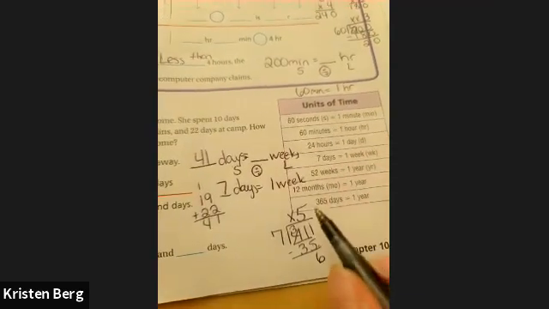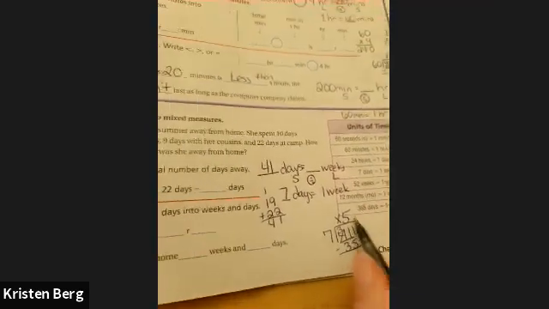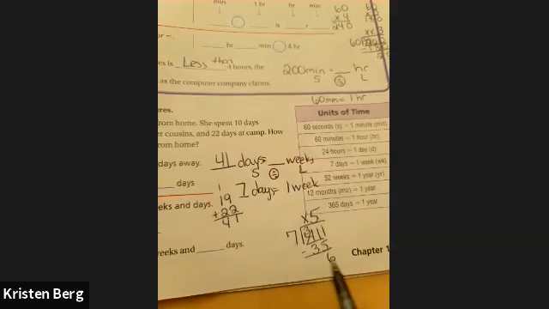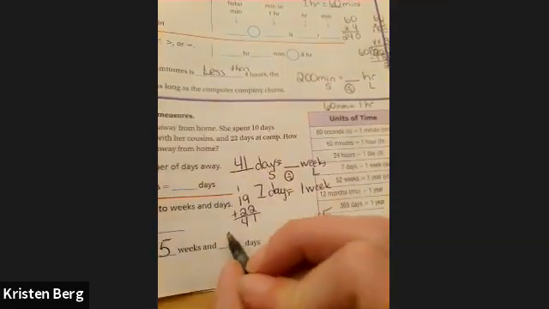So therefore, how many full weeks is that? It was 5 full weeks. And then it was 6 out of the 7 days as well. So 6 days as well. So 5 weeks and 6 days. Okay.